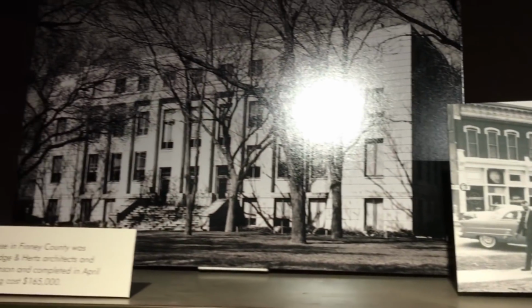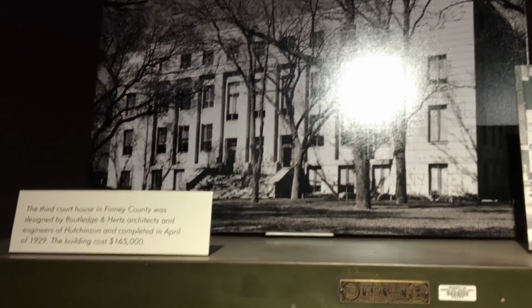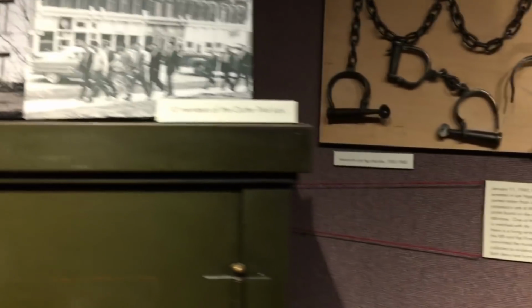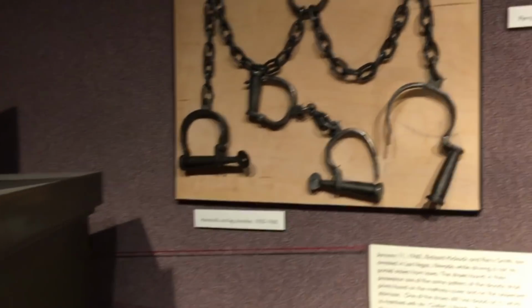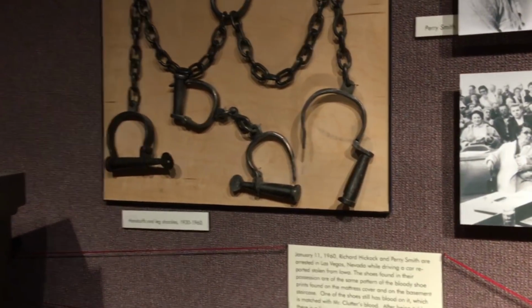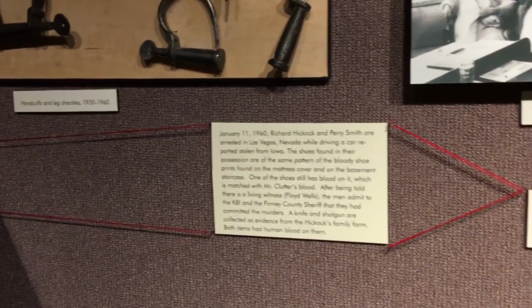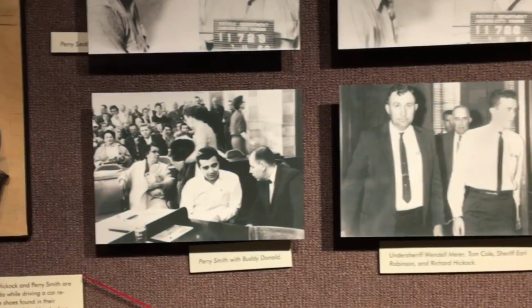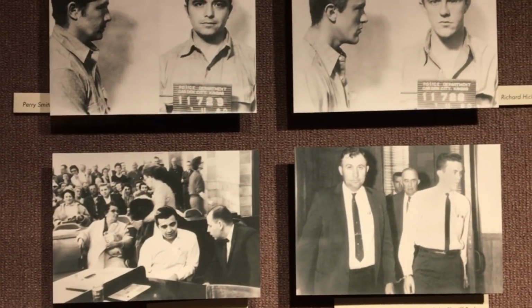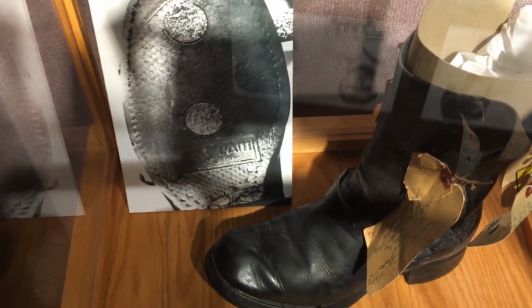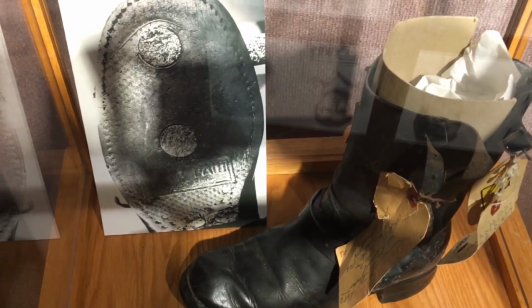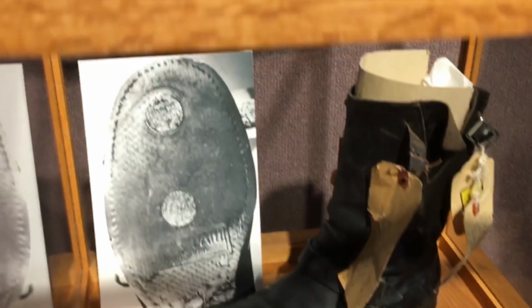There's the jurors, there's the courthouse that we visited, and some shackles that were used, and there are some actual pictures of them in the courtroom, their mug shots. Now here's the interesting thing. This is the actual boot that got them all caught.